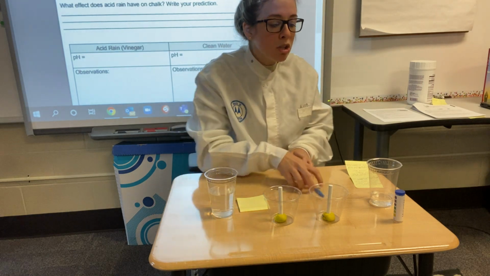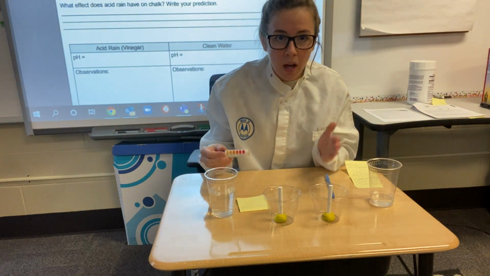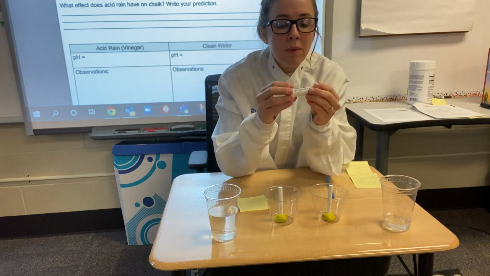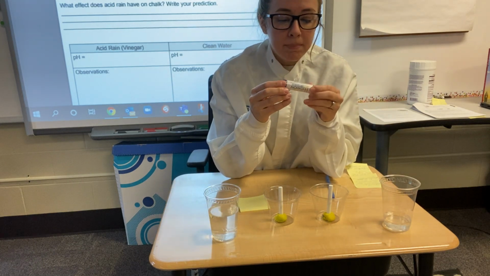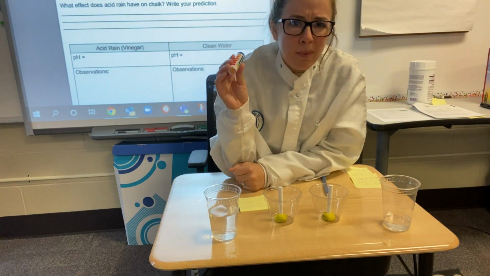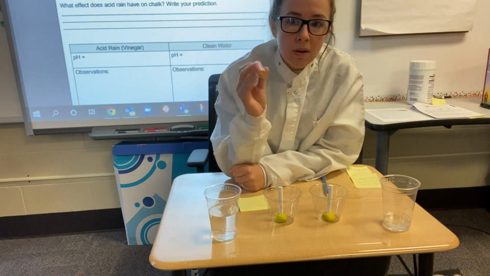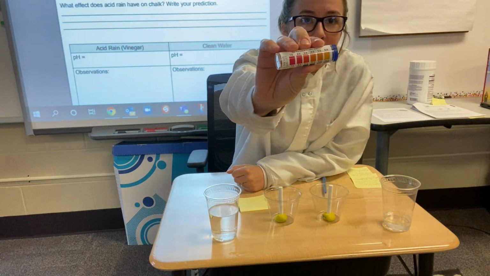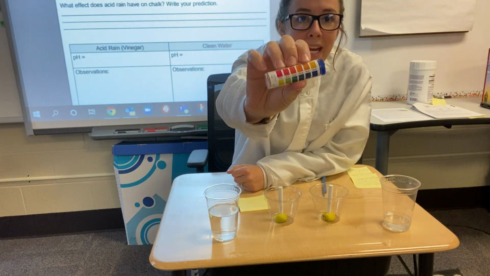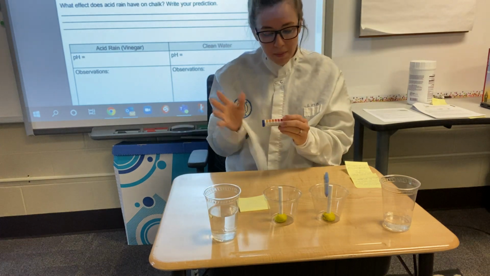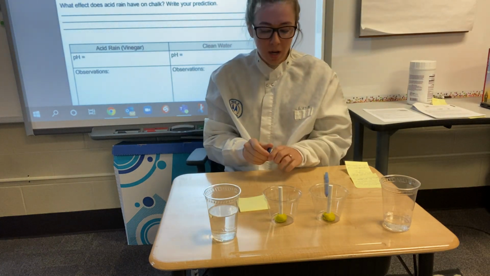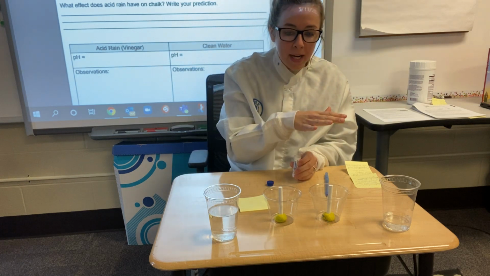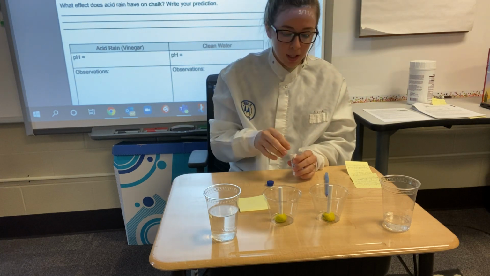So the first thing we need to do is determine the pH level of my liquids right here. I've got liquid 1, liquid 2. So we've got handy little pH strips. If you've ever been around somebody testing a pool, they use little pH strips. And you can see on here, we've got different colors to match to different pH or acidity levels. Some of them are more neutral and some of them are more acidic. So let's take a look, and we are going to label these. Which one would be our acid rain and which one would be our regular?